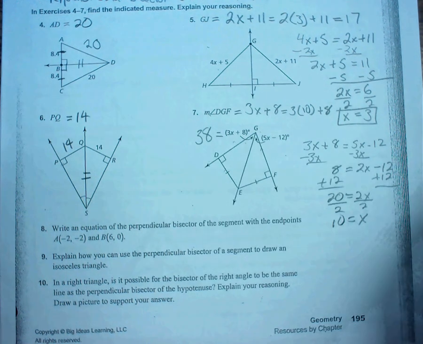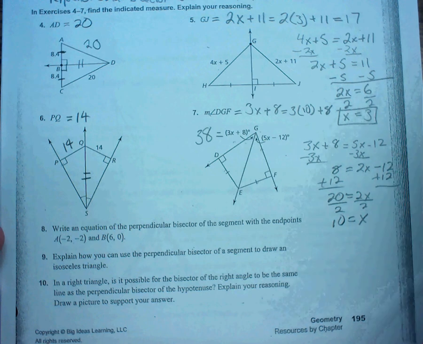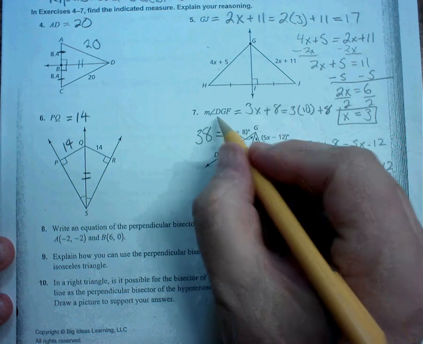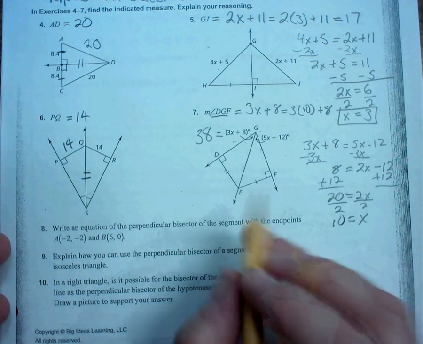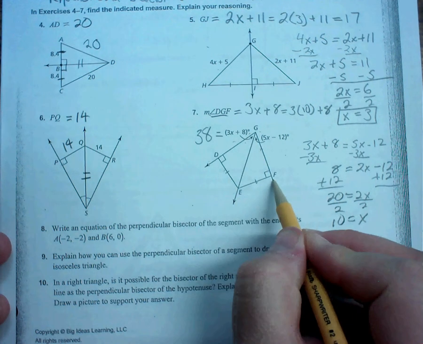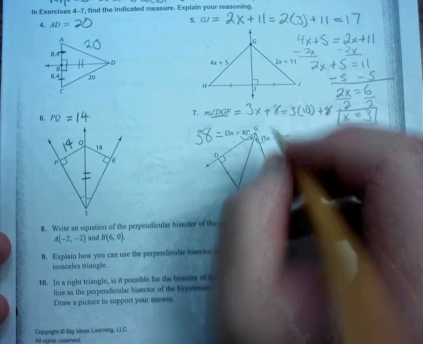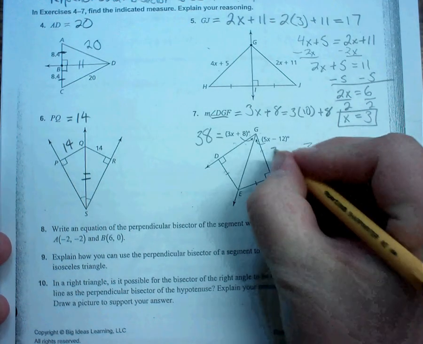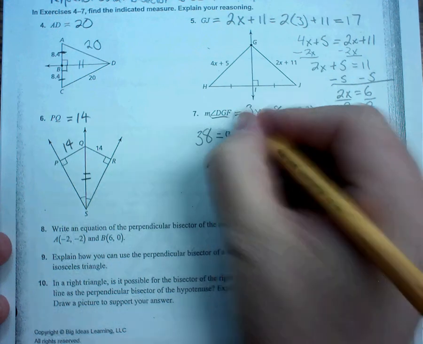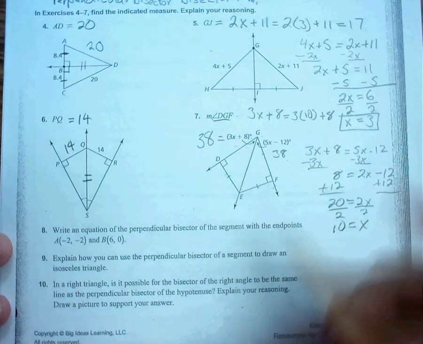Okay? Let's double check our solutions that Mr. Adams posted. Oh, wait, you know what? Read the directions real careful, right? It says what's DGF? So that's DGF. What did I find? DGE. So technically, what is that? So that means this is 38, right? So then, what's 38 plus 38?